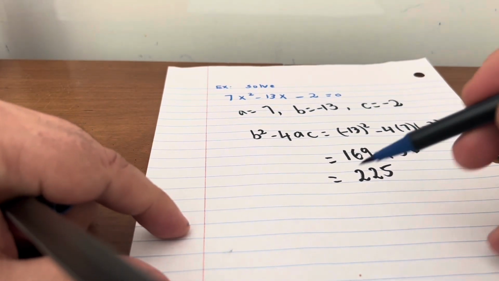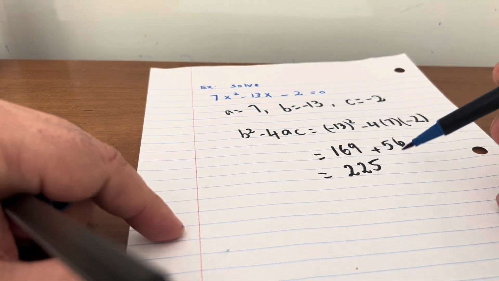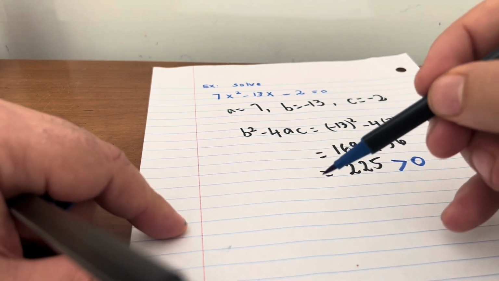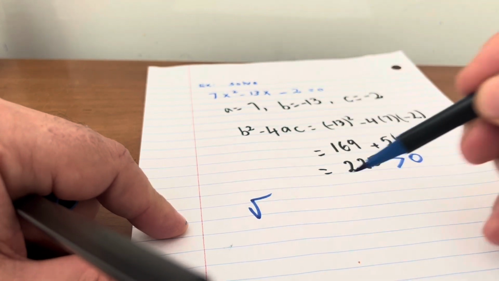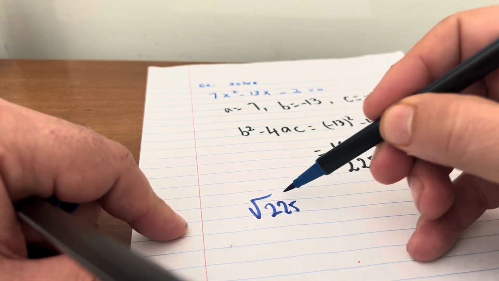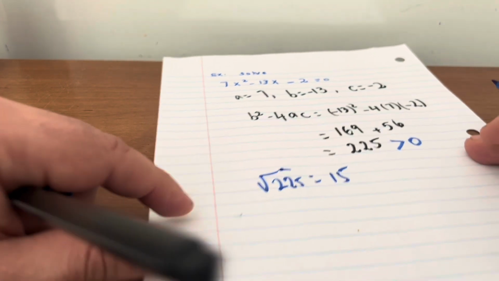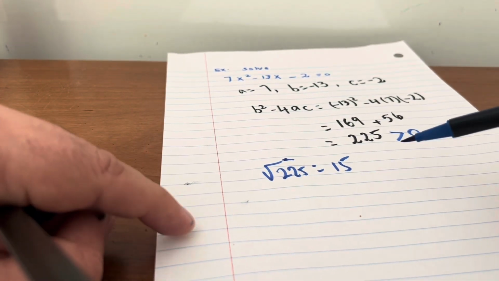So in this case, delta is positive, thus it is greater than 0. And square root of 225 is equal to 15. So we have here two solutions.